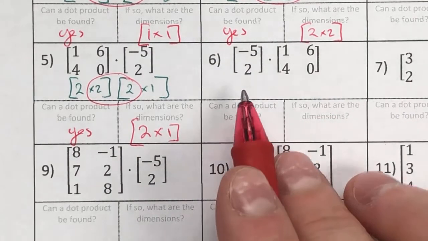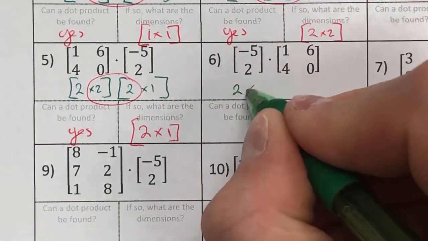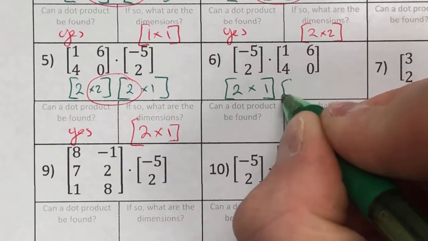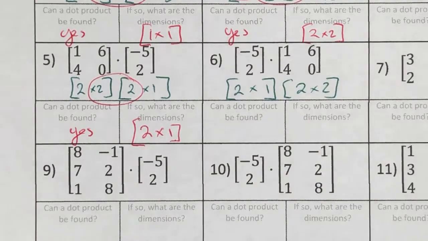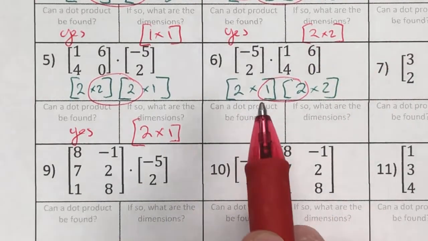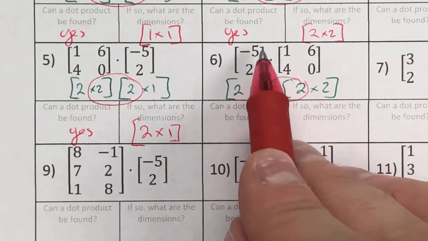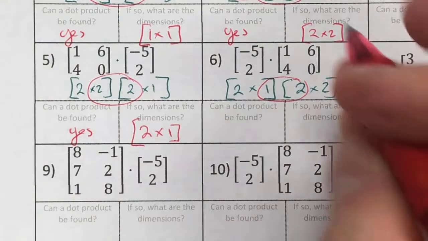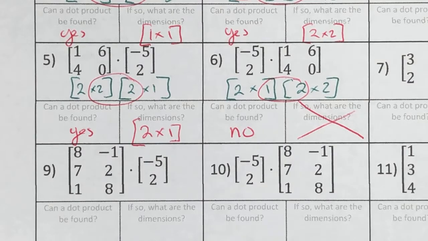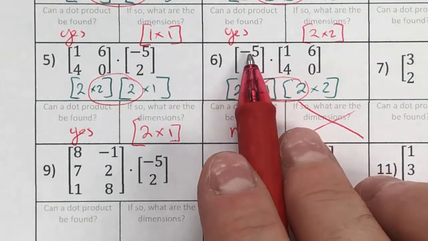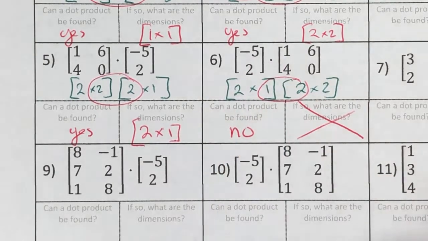Perfect. If I look at number 6, let's take a look at this. Rows by columns, I have 2 rows by 1 column, and here I have a 2-row by 2-column. Unfortunately, if I were to try to take the dot product here, I would multiply this 5 times the 1, but I don't have a second number to multiply times the 4. So the dot product cannot be found. No matter how hard I would like to, I can't, because I can only take the dot product of the 5 and the 1. I don't have a second element to multiply times the 4.